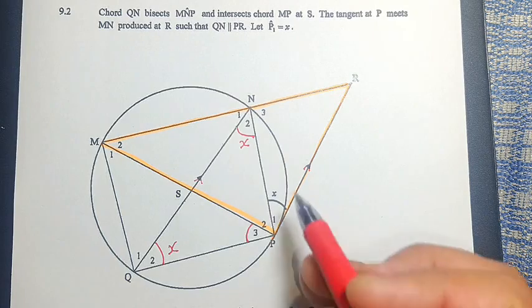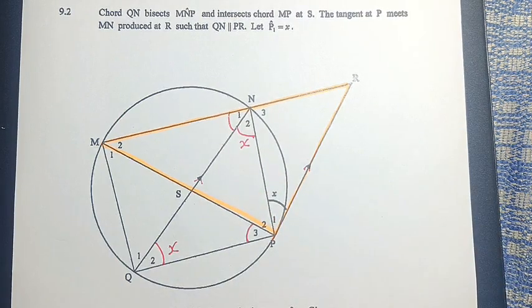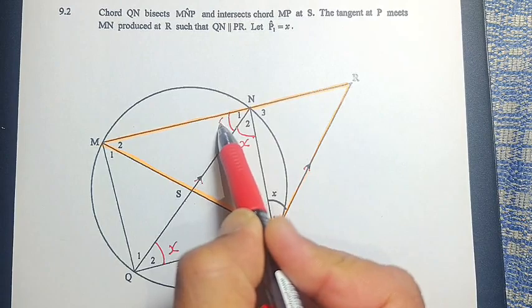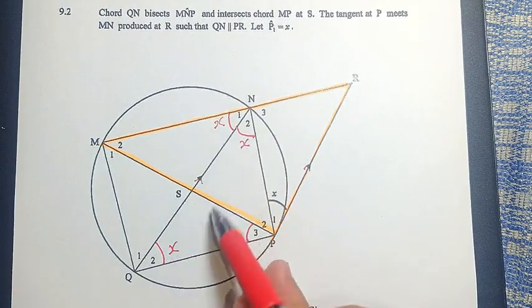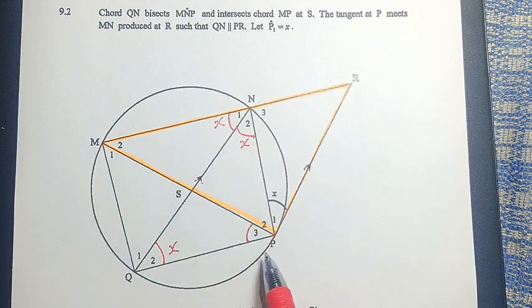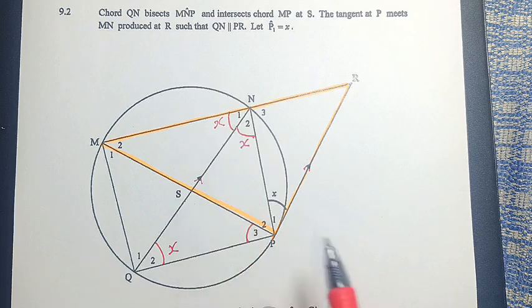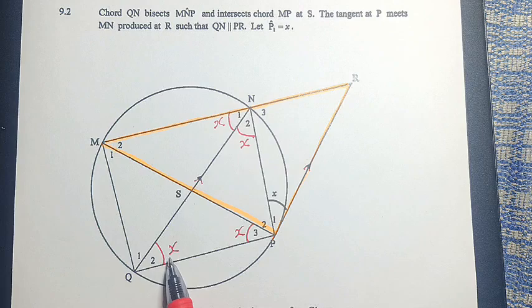This is the angle in the same segment. The angle L1 is equal to x, but remember QN is a bisector, it bisects angle MNP. So if N2 is x, then N1 is also x, so P3 is going to be x. Both angles are equal, so it is an isosceles triangle, and this side is equal to this side.